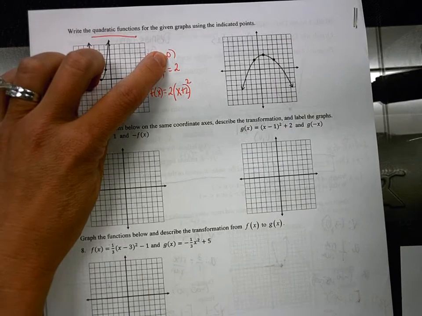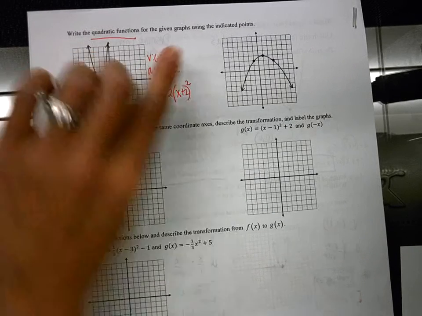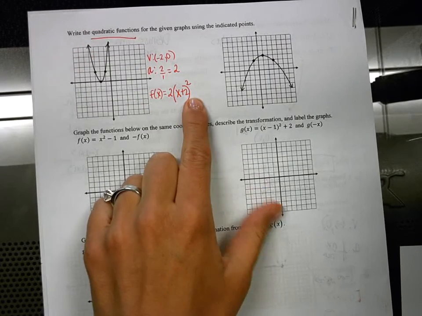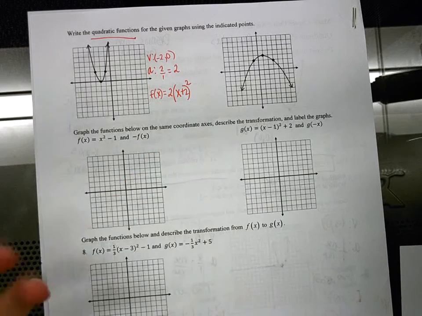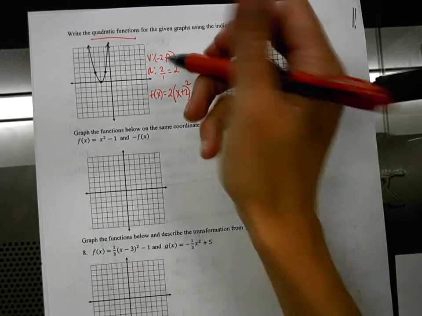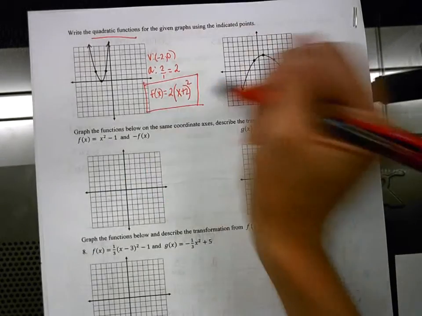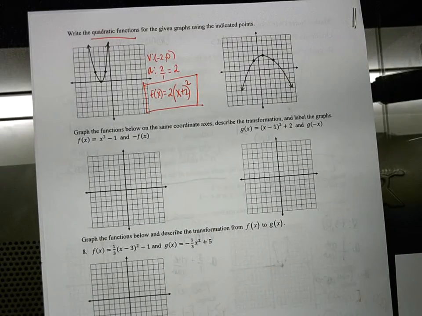It's 0, right? Do I need to write plus 0? No. If you write it, it's not wrong, but normally you wouldn't see a plus 0. It would just be like this. So this is my equation. Okay, I'm going to have you try the next one on your own.